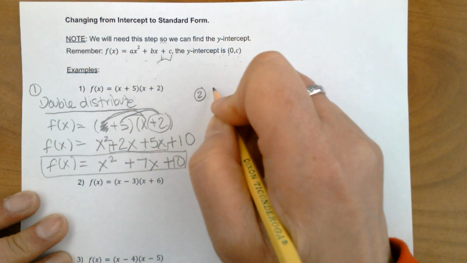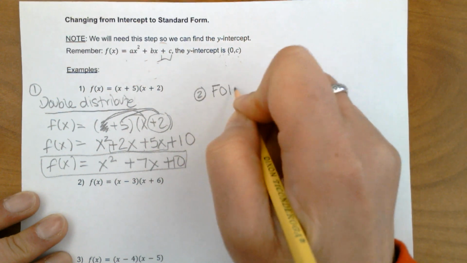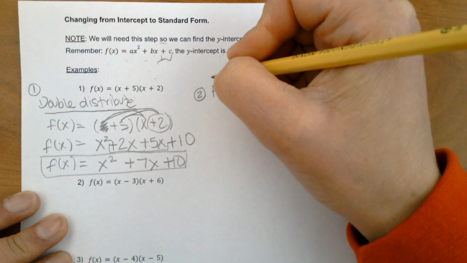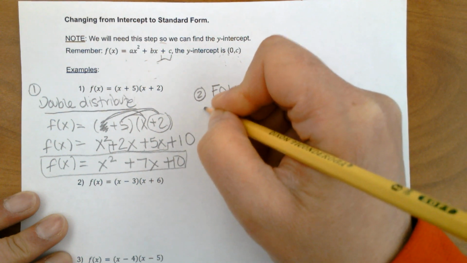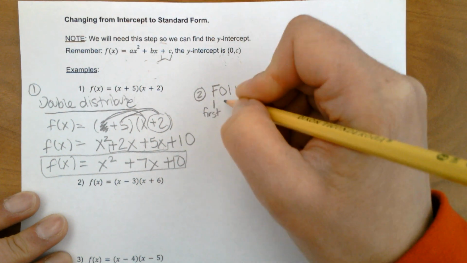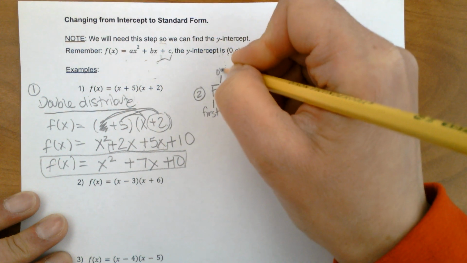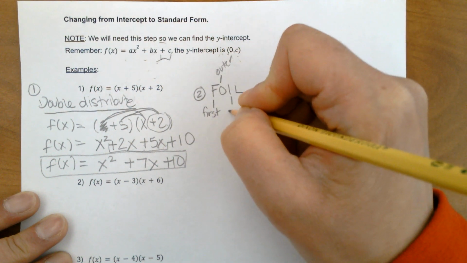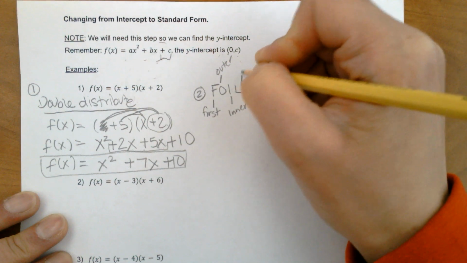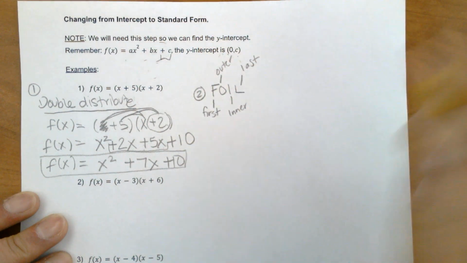My next way of doing it is using FOIL. And FOIL stands for, the F stands for first, the O stands for outer, the I stands for inner, and the L stands for last. So let's try that.